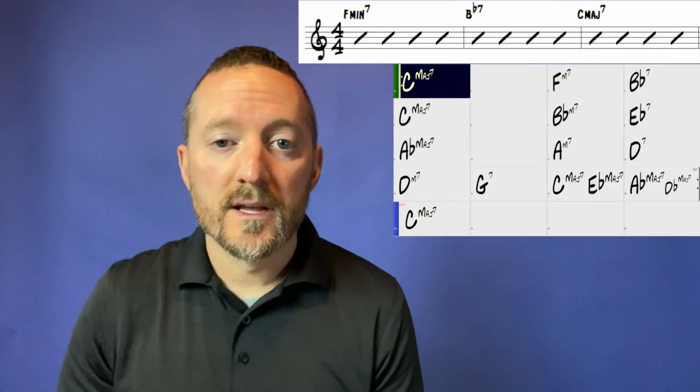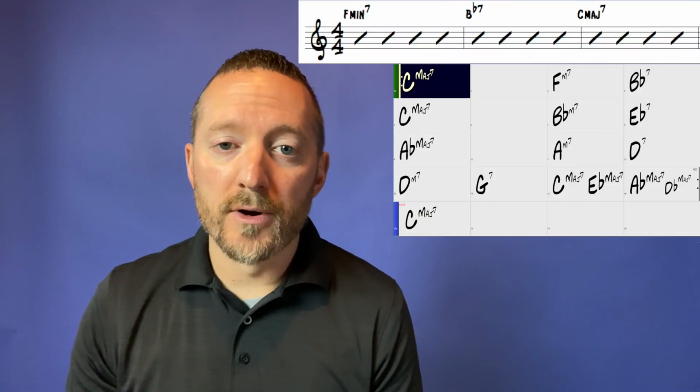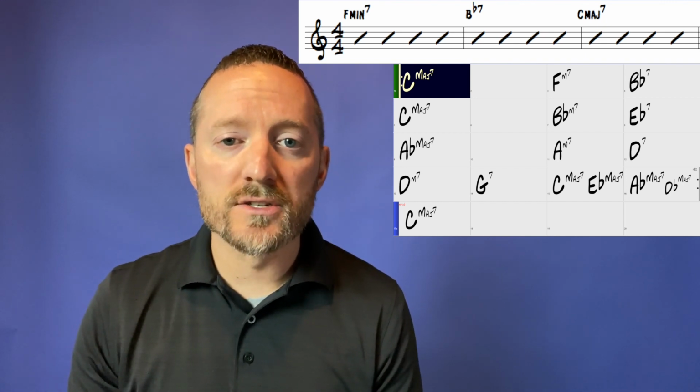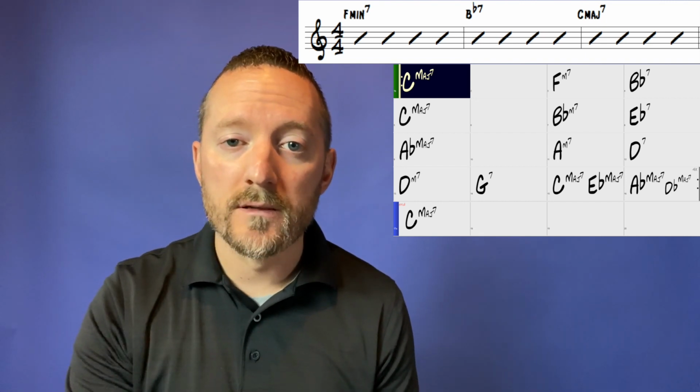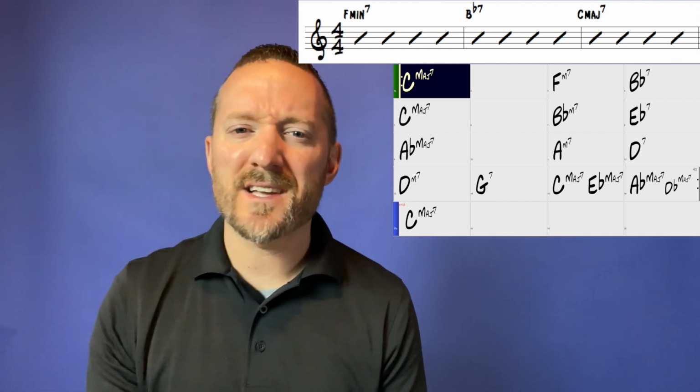This progression is from Tadd Dameron's Lady Bird. Notice how in measures 3 and 4 there is an F minor 7 to B flat 7, but then it goes back to C major 7? The B flat 7 to C7 is not the dominant to tonic relationship, although it is a certain type of cadence, but that can be for a different video.